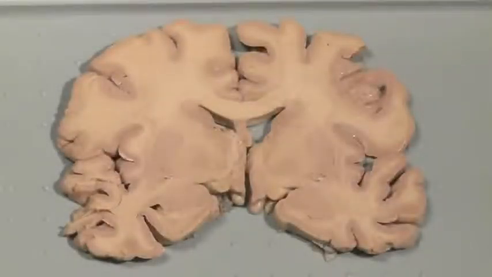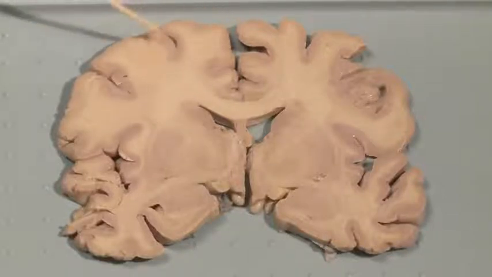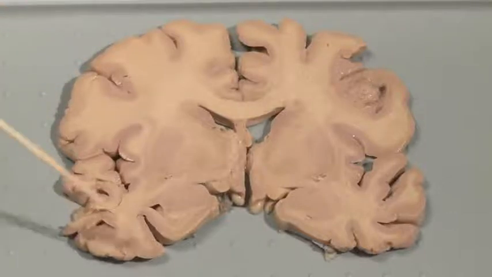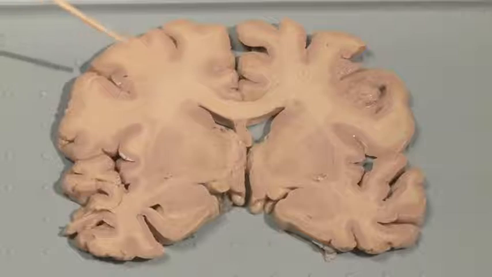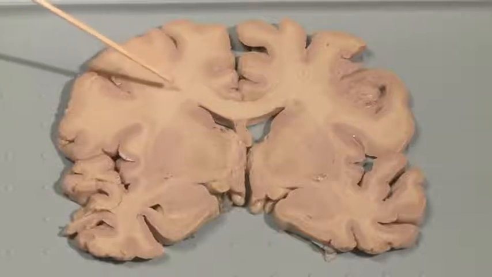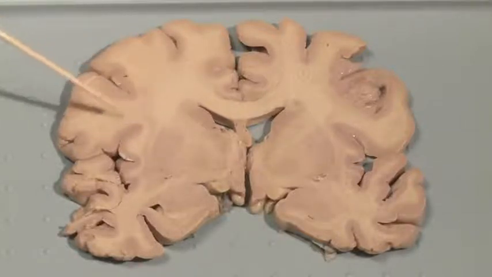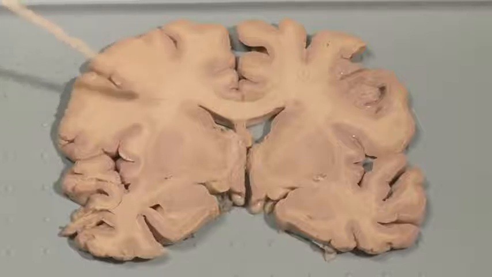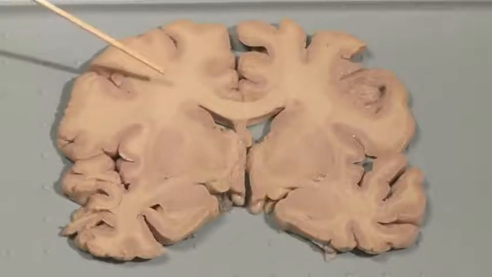What we have in front of us is a coronal slab through roughly the center of the forebrain. And I want us to examine the features that we find deep within the brain. On the outer surface, we have the cerebral cortex, which is just a few millimeters of gray matter thick. And then beneath the cerebral cortex, we have white matter. And that white matter runs in various directions throughout the hemisphere.